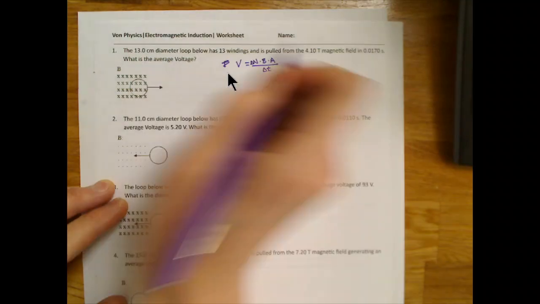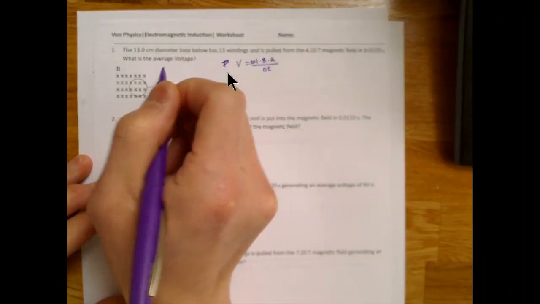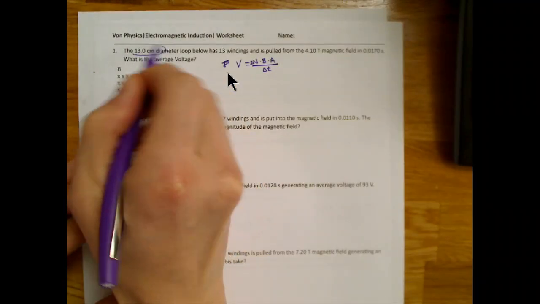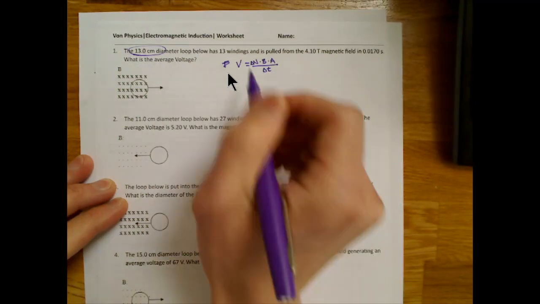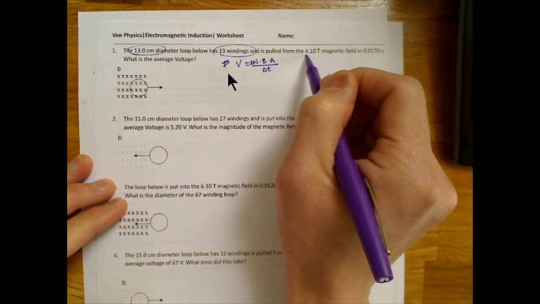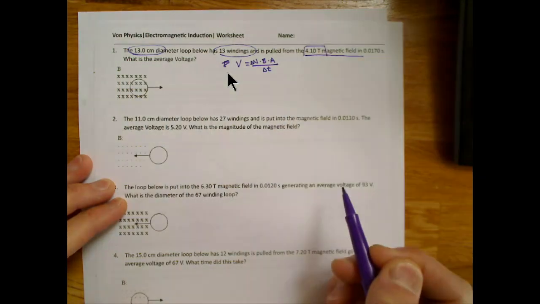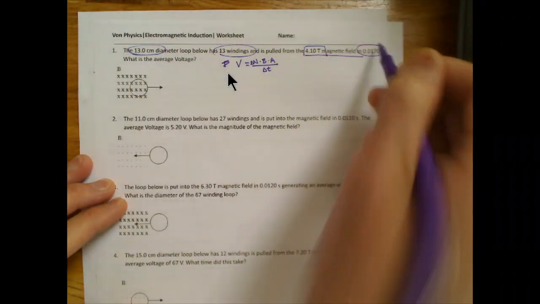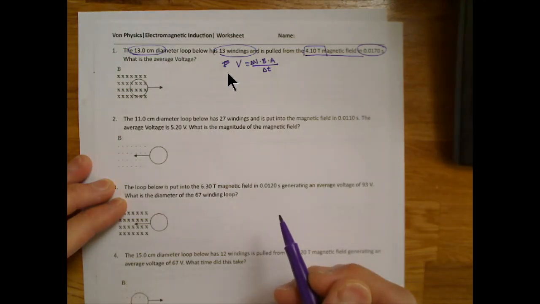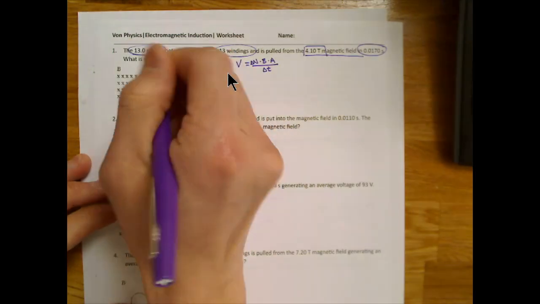In this problem we have a 13 centimeter diameter loop with 13 windings that's pulled through a 4.1 Tesla magnetic field in 0.0170 seconds. I'm just going to convert some of these things.